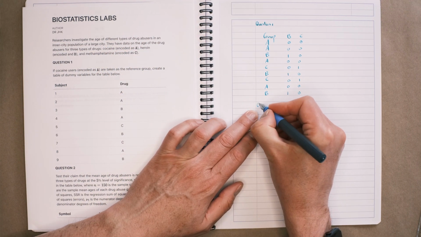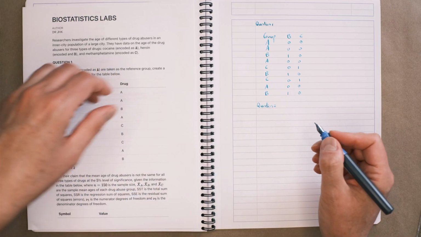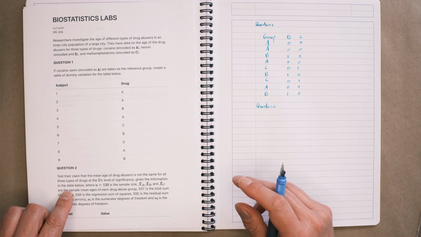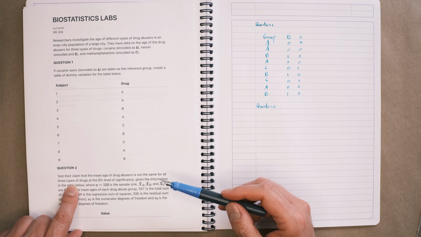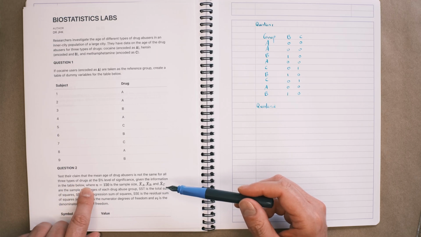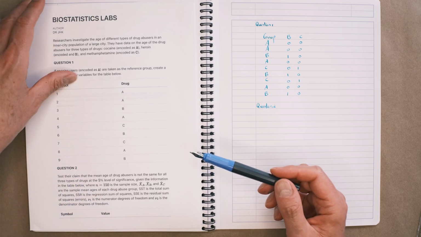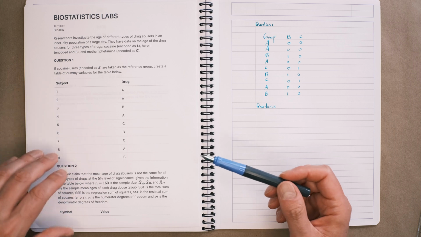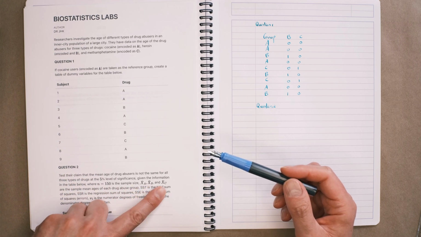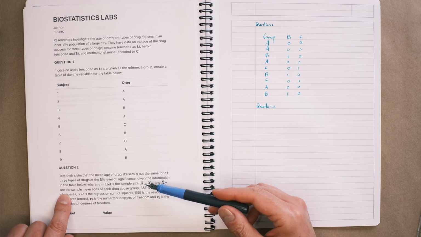So let's look at question number 2. It says, test their claim that the mean age of these drug abusers is not the same for all 3 types at the 5% level of significance, given the information in the table below. The table's coming, where we have a total of 150 subjects. I think what was not printed out here is that there's exactly 50 in each group, so let's just remember that. We get the means for everyone in group A, everyone in group B, and everyone in group C. That's the mean age, if our random variable is age.